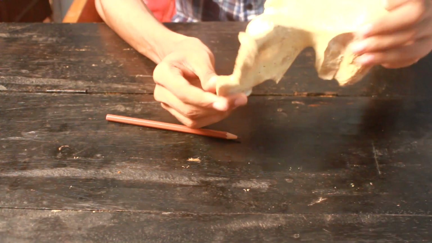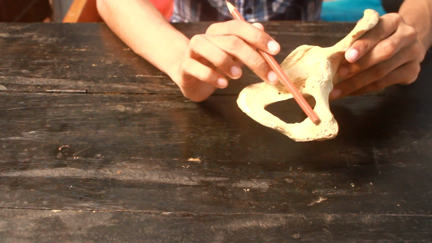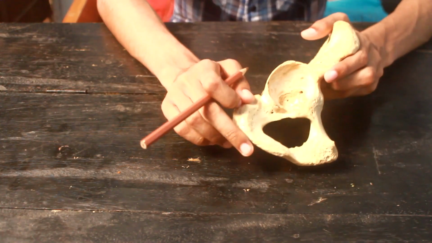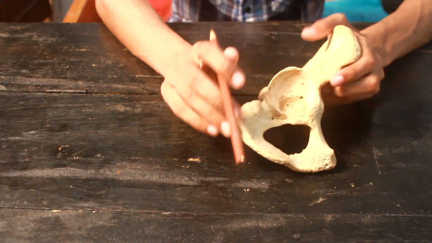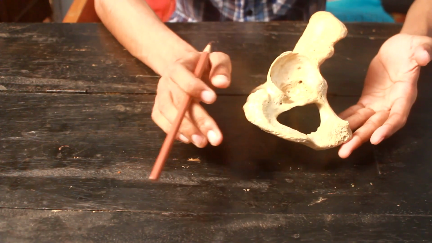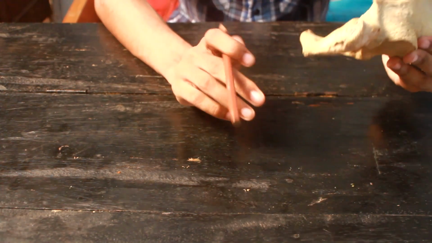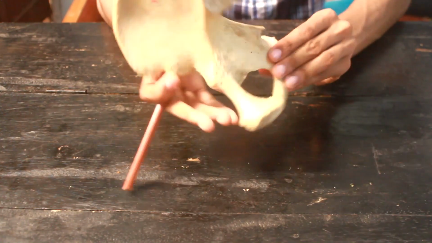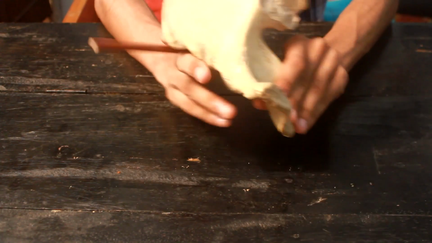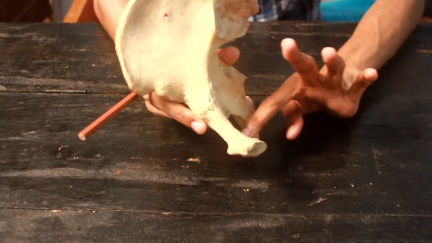Now come to the ramus. The ramus of the ischium is joined with the ramus of the pubis. This is known as the conjoint ischiopubic ramus. The ramus of ischium and pubis are joined together by a primary cartilaginous joint, and they fuse within the age of 7 to 8 years. The ramus has an outer surface and an inner surface. This is the inner surface and this is the outer surface, and two borders, upper border and lower border.